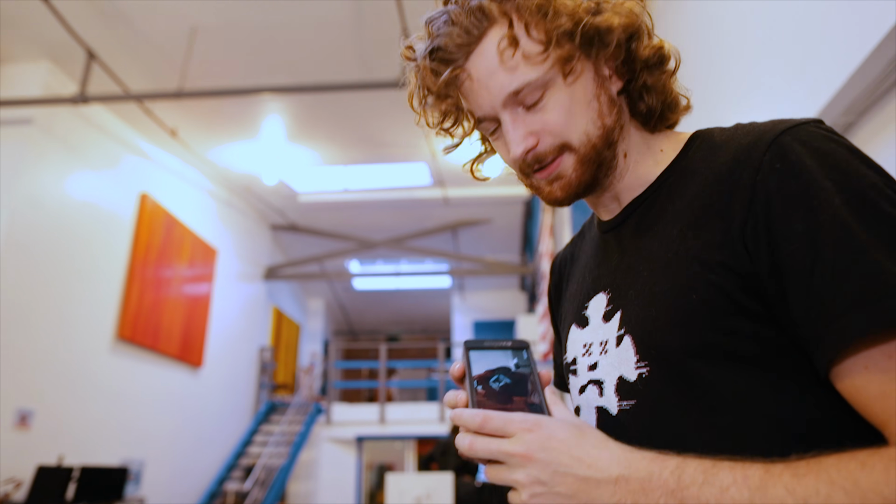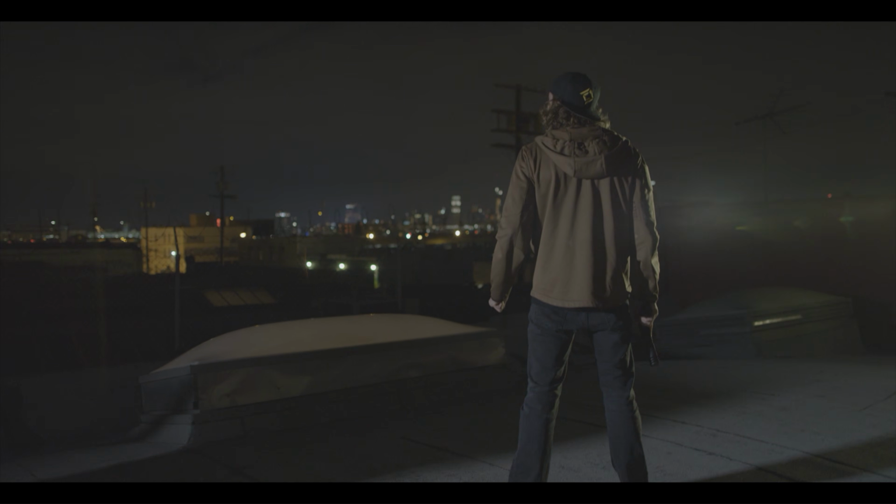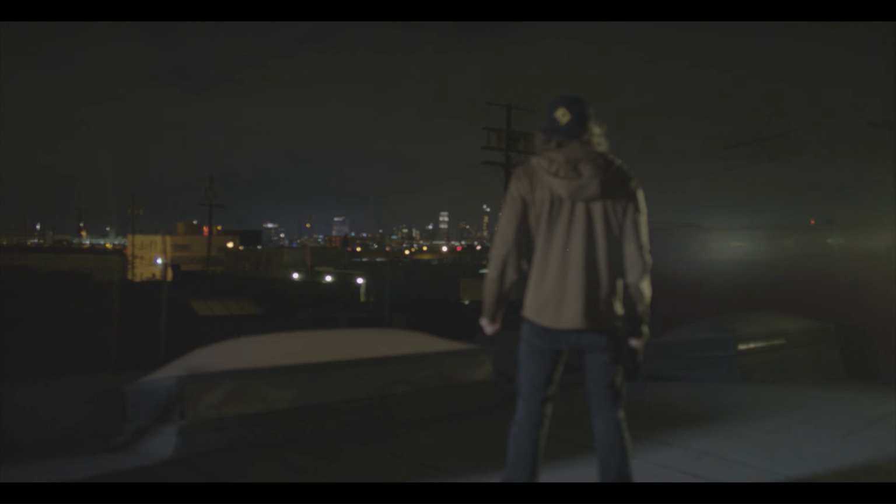Let me show you guys a little bit more detail on lookup tables, how to use them, where you can get them, how you can make your own, and what it does to your footage. So if you're shooting in log on your camera, your image probably looks like this. Flat, washed out, milky grays, milky blacks.